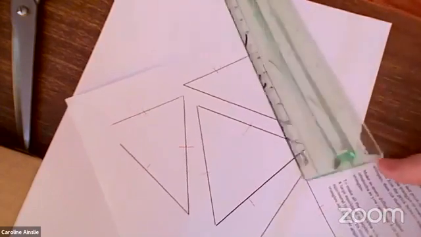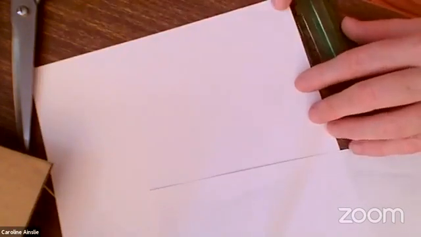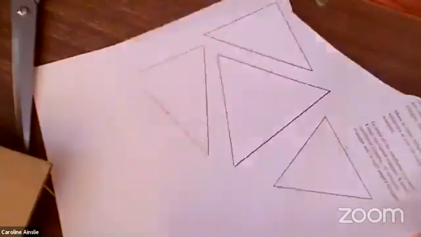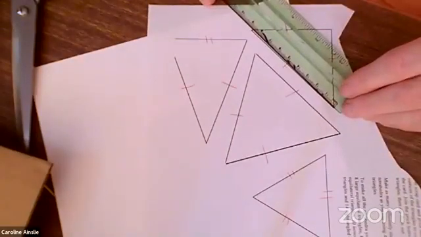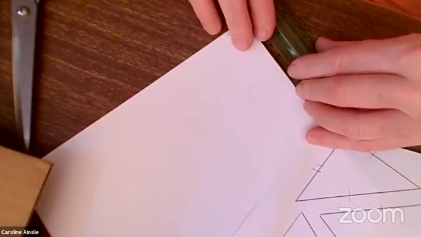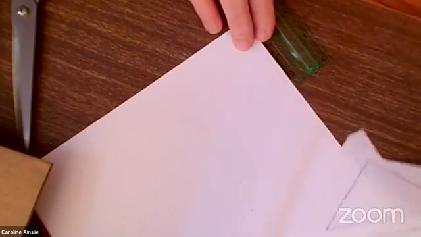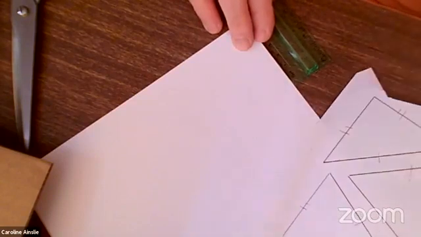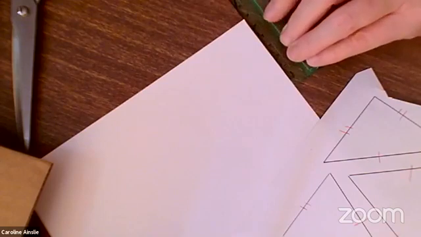Let's make them 6 centimeters long. And then how long is the hypotenuse going to be? Well, we're just going to make it 6 centimeters, because at least one of the edges will be a nice even number. Nice right angle.